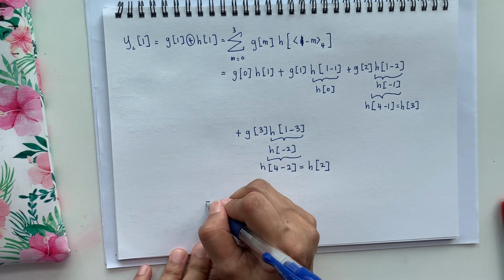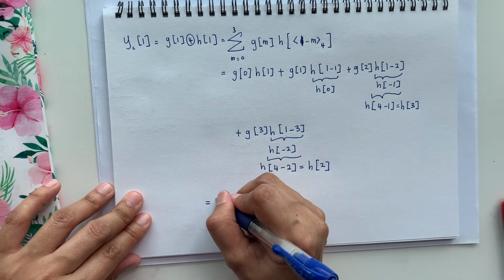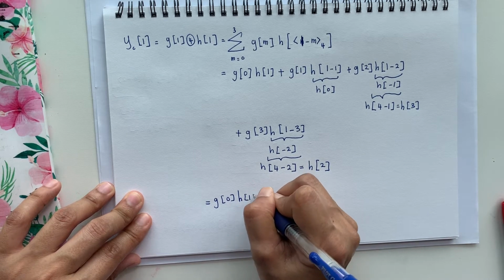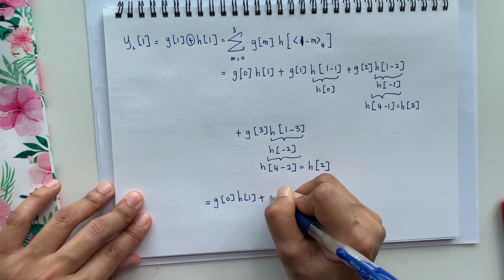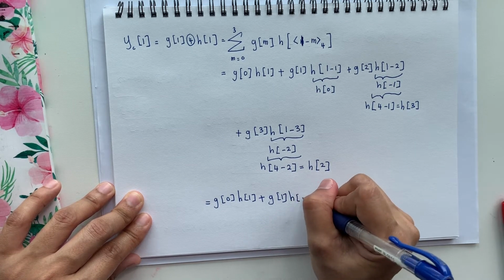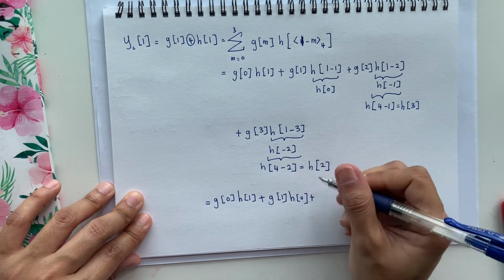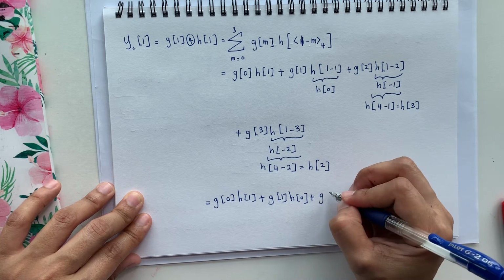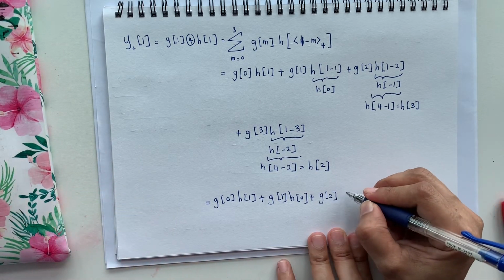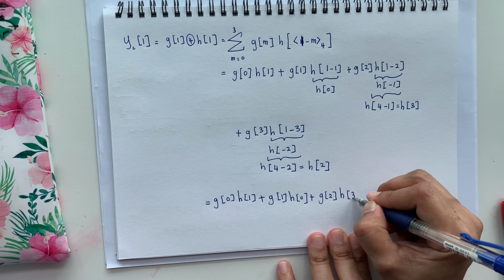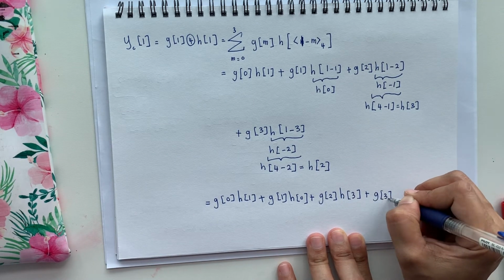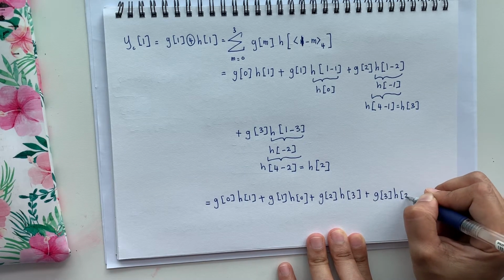So this one is equal to G0 H1 plus G1 H0 plus G2 H3 plus G3 H2.